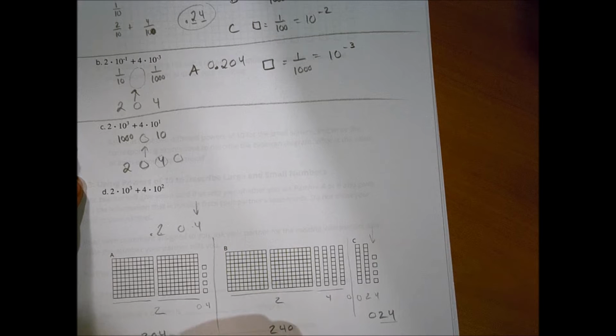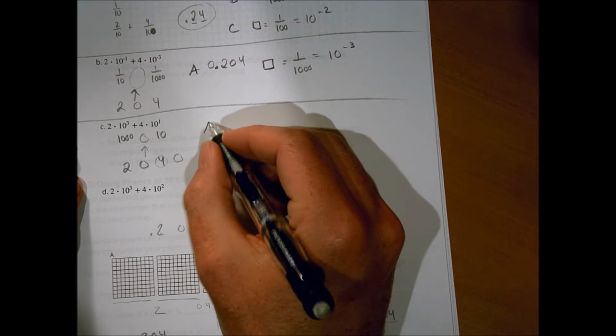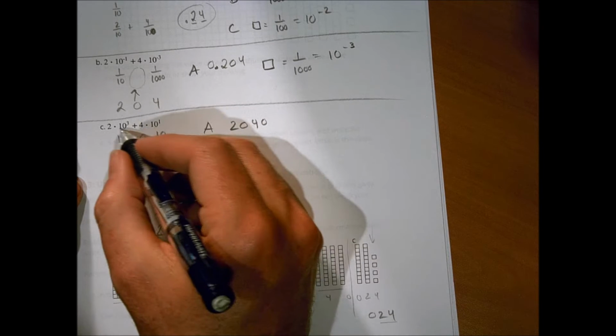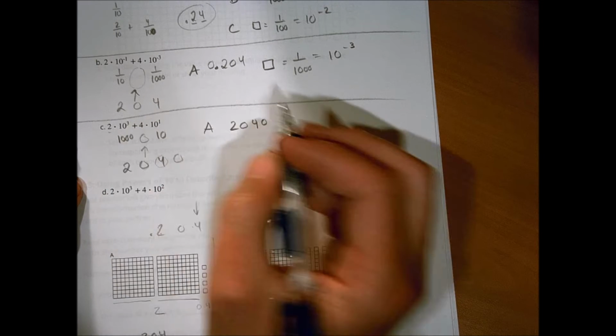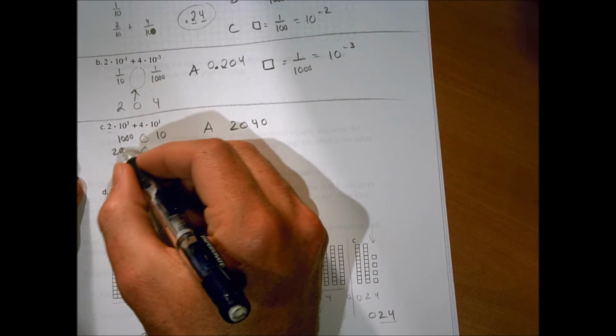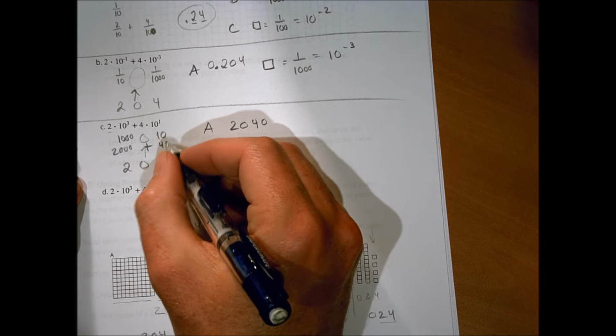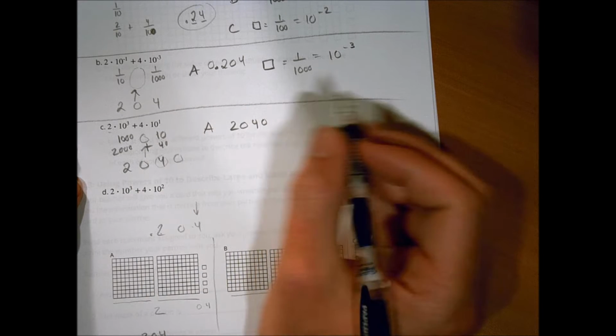So which one do I have with a 204? That's going to be choice A again. But in this case, because I have 2,040. Why 2,040? This first value is 2 times 10 to the third. So that's 2,000 already. And I'm going to add to it 4 times 10, which is 40. So 2,000 plus 40 is 2,040.